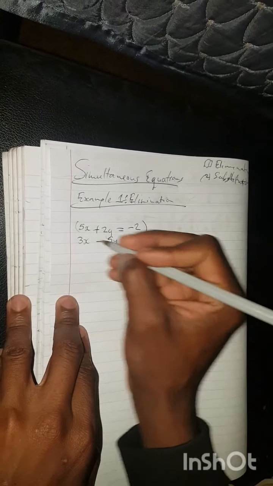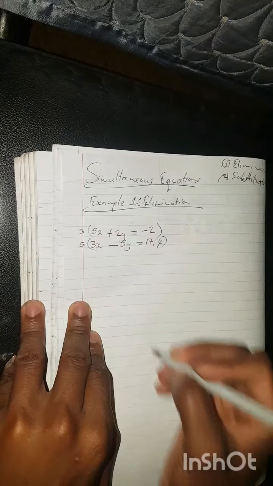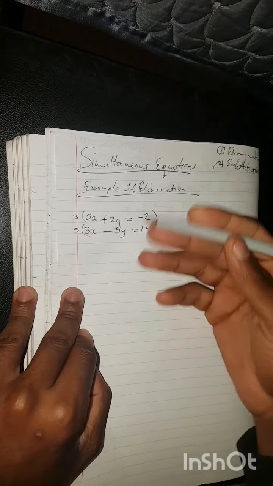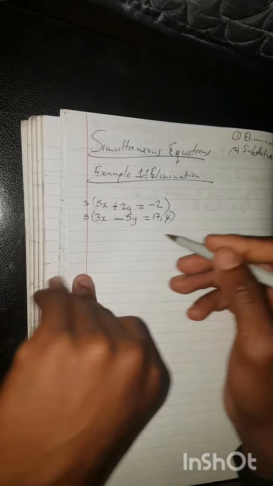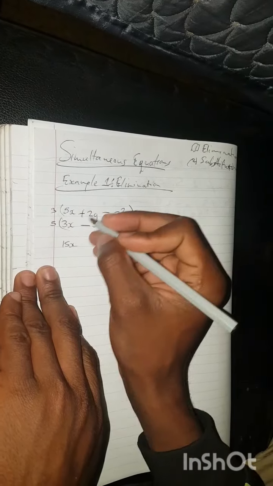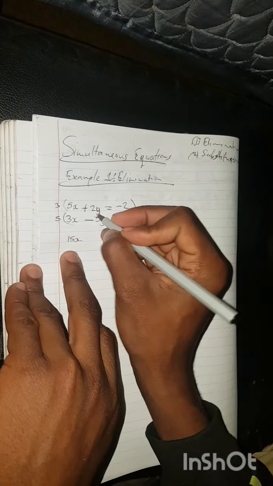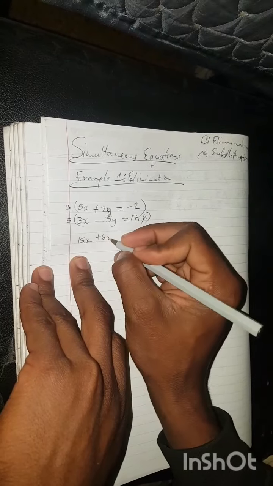Let's multiply the first equation by 3, then the last equation by 5. These are the coefficients of x that I've told you how to apply, right? So 3 times 5 we get 15x, then 3 times plus 2y, we get plus 6y.